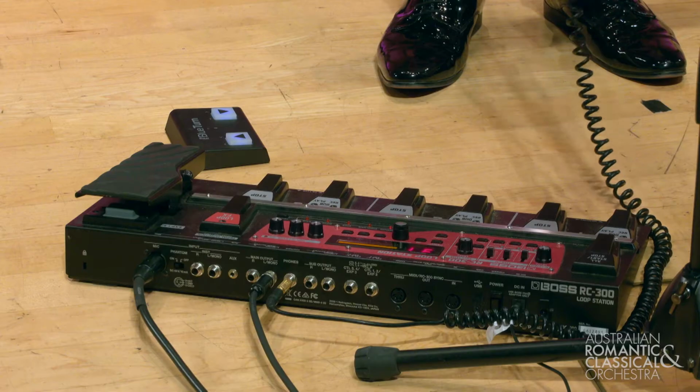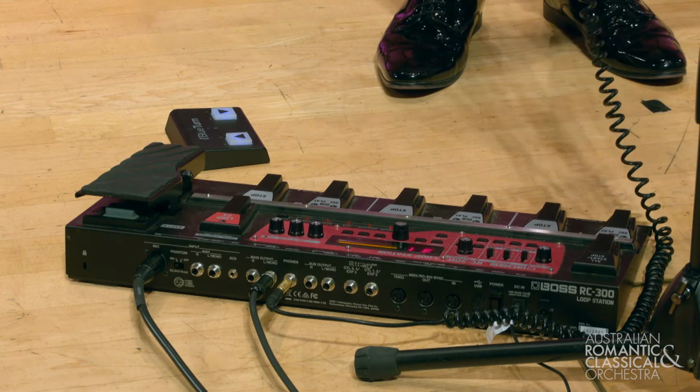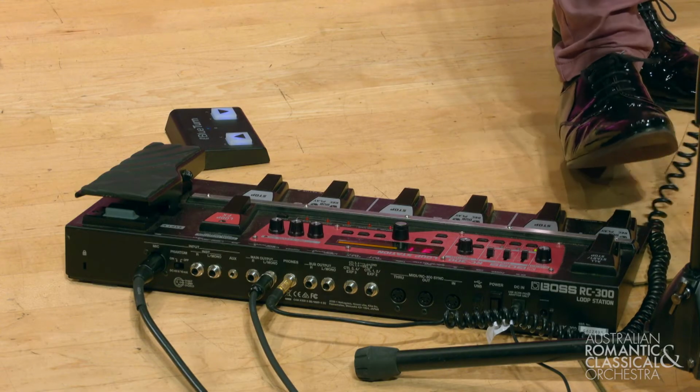So the loop station was really, really useful for that kind of music because basically what it does, right, is I record my musical motif into the station. Hello, hello, hello. And it will repeat it forever. Hello, forever, hello, and ever. Hello. So I can then record other things in.